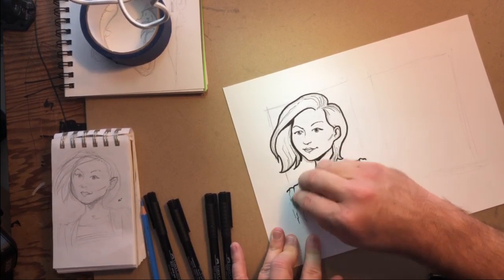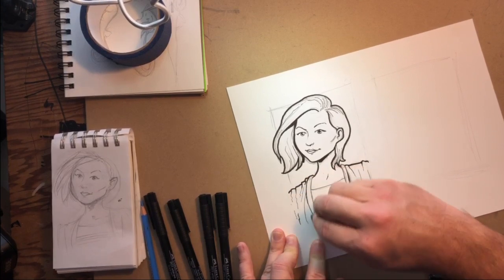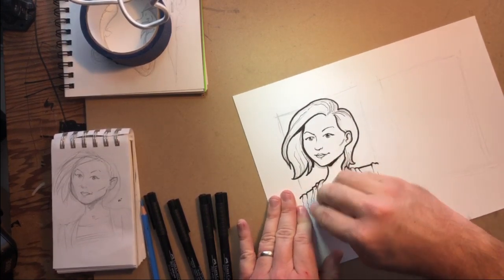All right. I'm going to try to gently erase some of my pencil marks now, just to clean this up a little bit.